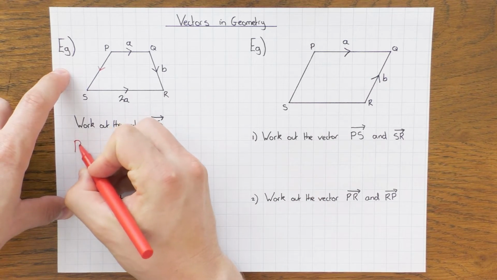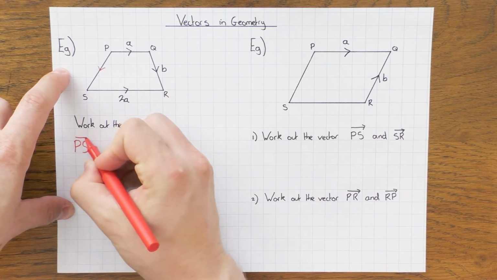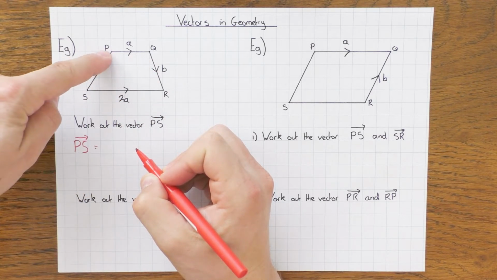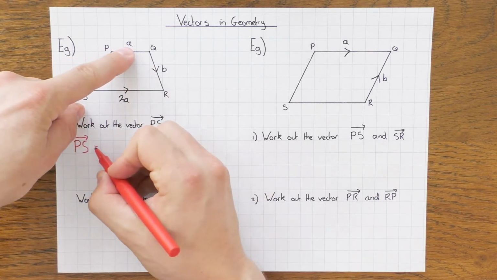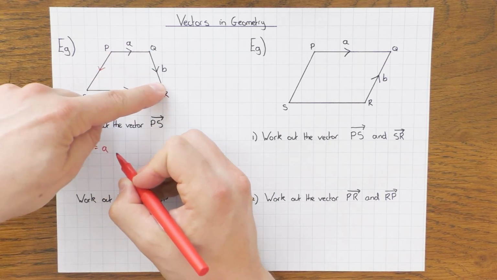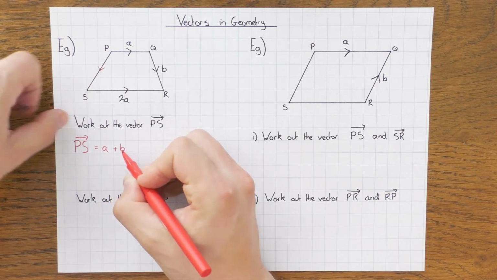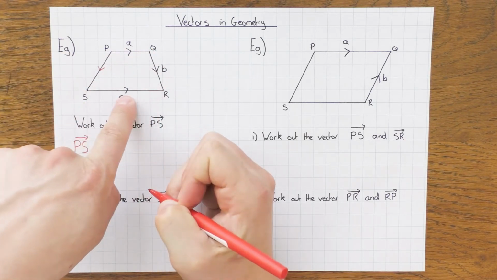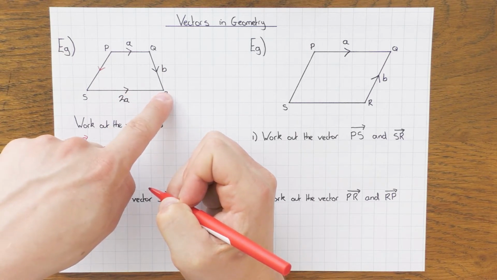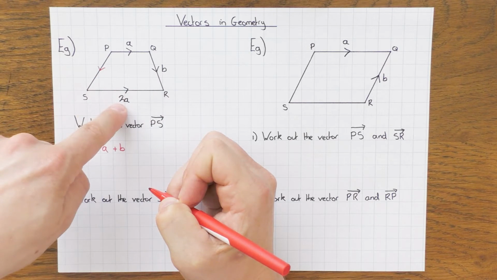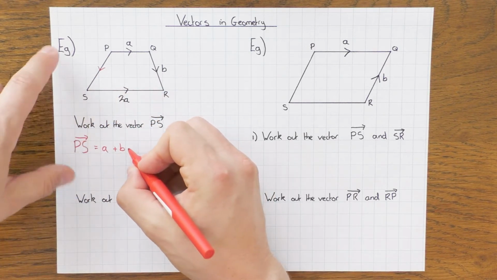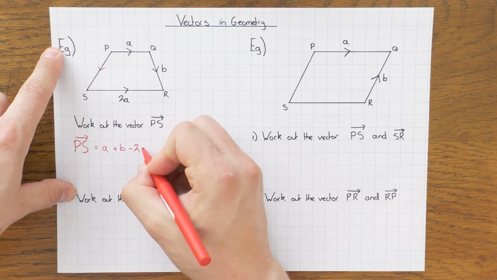So let's do that. So I've got P to S with my arrow. I'm going to start off at P and I'm going to go this way. Now the arrow is pointing that way, so that's fine. I can keep A the same, and the arrow is pointing down this way, so that's fine. I can say that that's B, but this time the arrow is pointing in the opposite direction. Now you might remember from the first video, if you want to go the opposite way, you change the sign. So at the minute this is 2A, so to go the opposite direction, I'd say minus 2A.